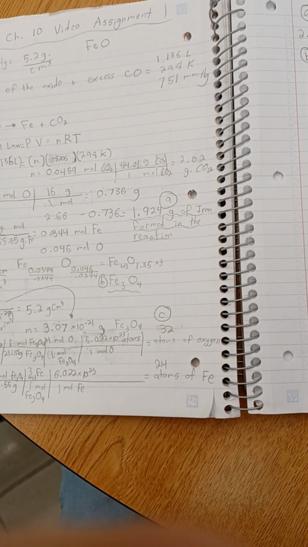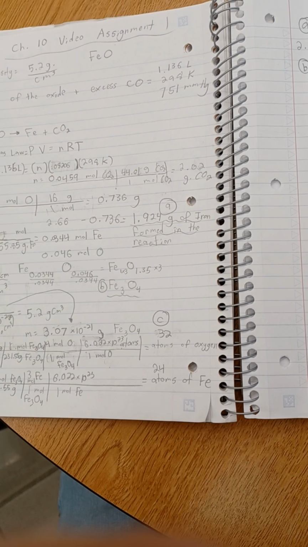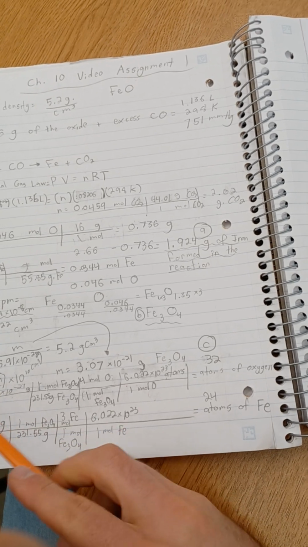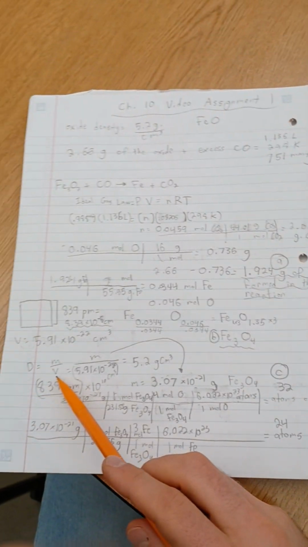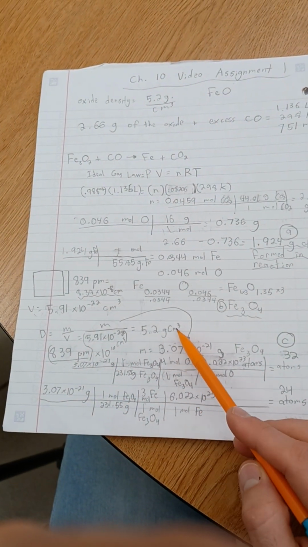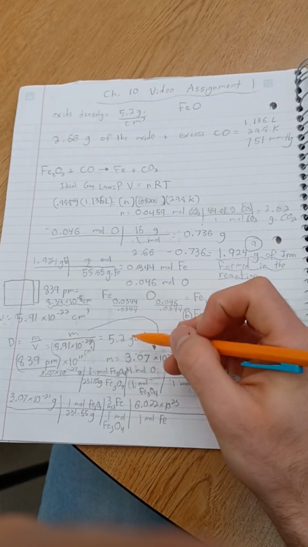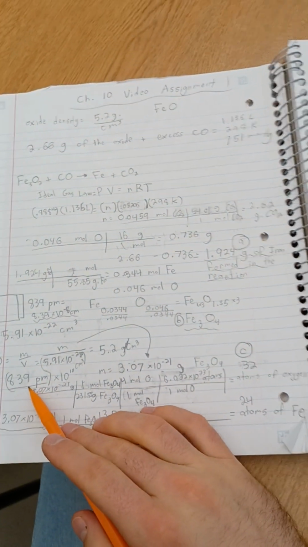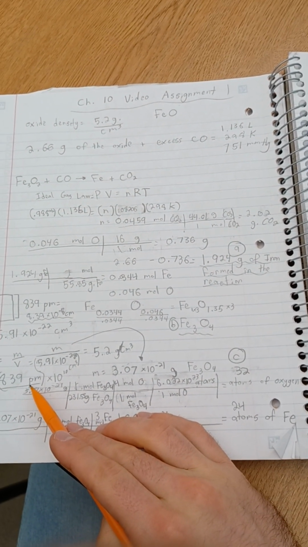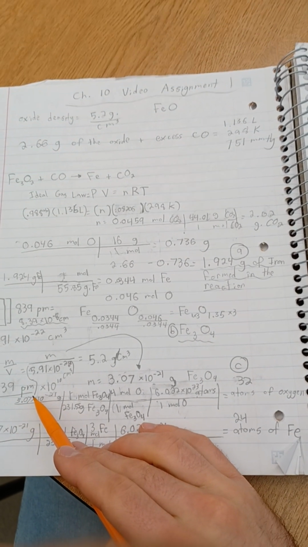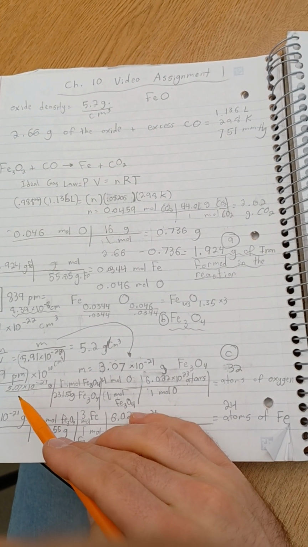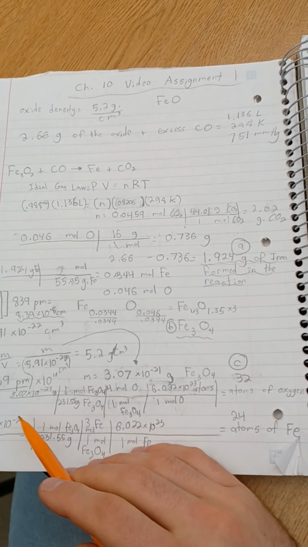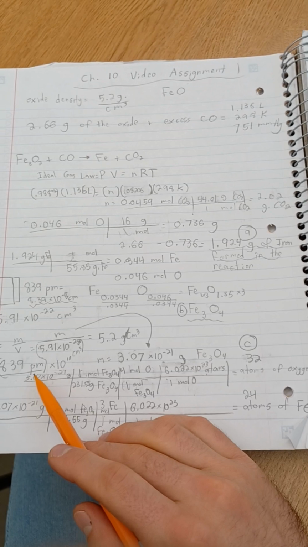So it's given that the unit cell has an edge length of 839 pm. So we can use that to find the volume. Given the density was already given to us at the very beginning, which is 5.2 grams per cubic centimeter. And so 839 pm into centimeters would be 8.39 times 10 to the negative 8. And then from there, you cube that.